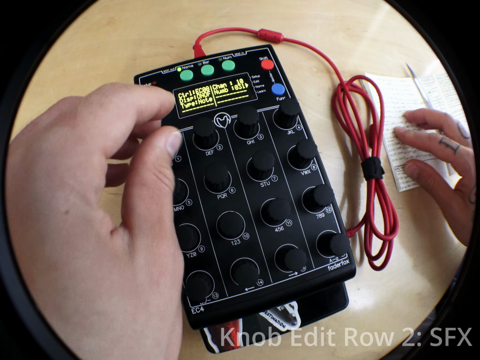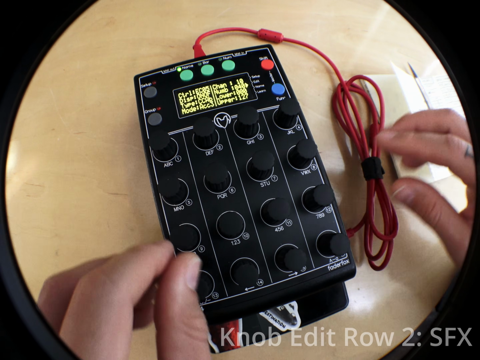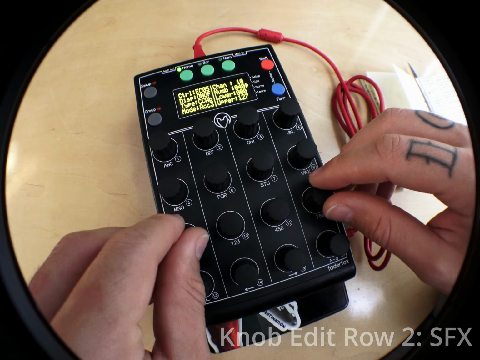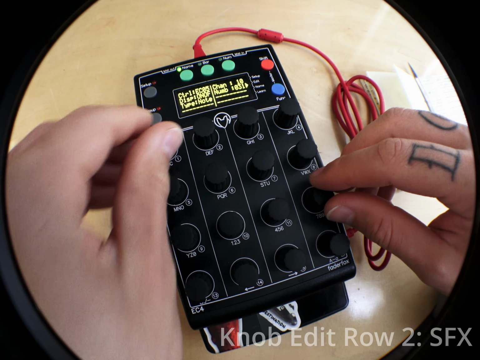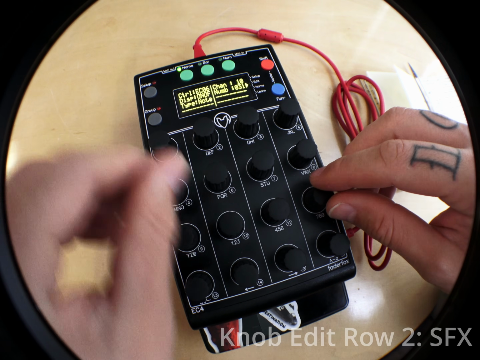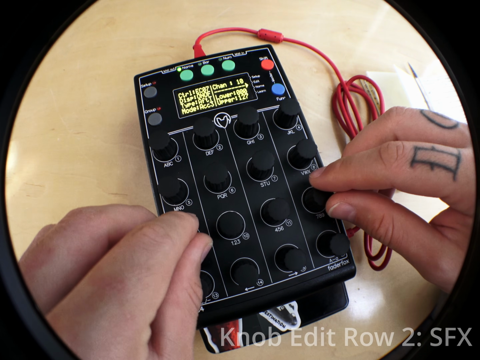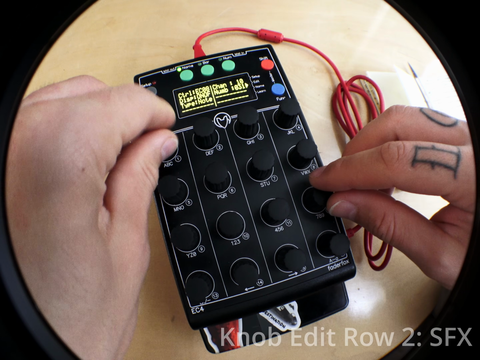So let's go back to knob 5. We'll change the type to note. Go to knob 6, change the type to note. 7, change the type to note. All right, 8. All right, cool.